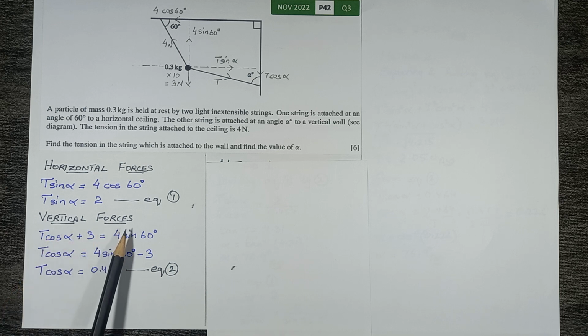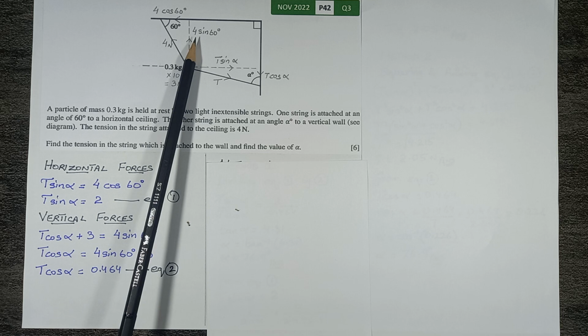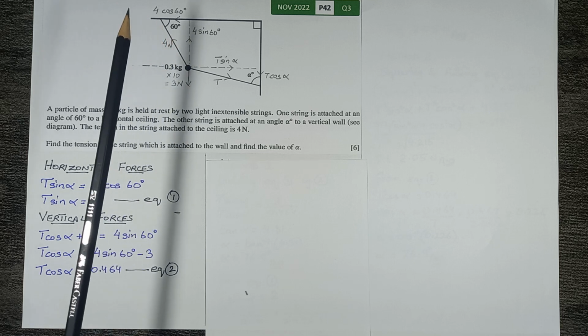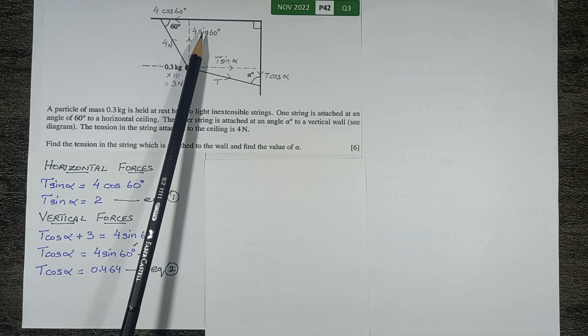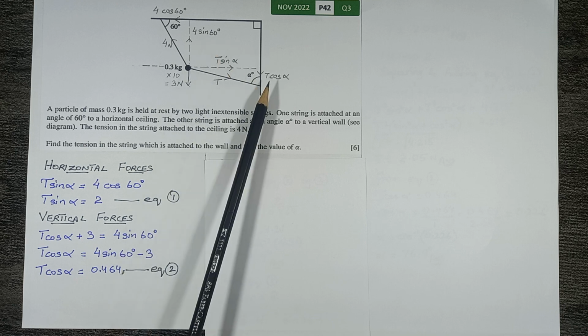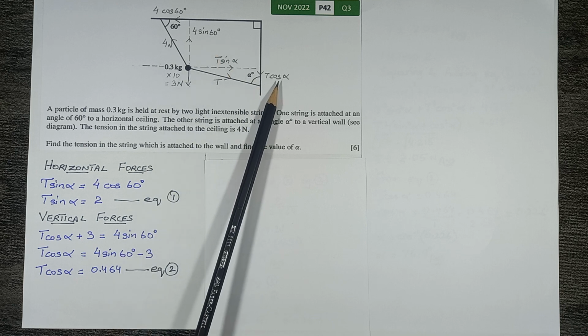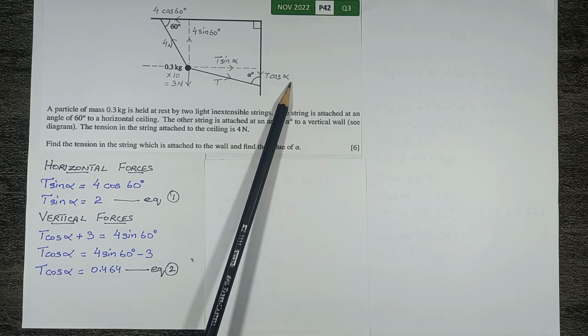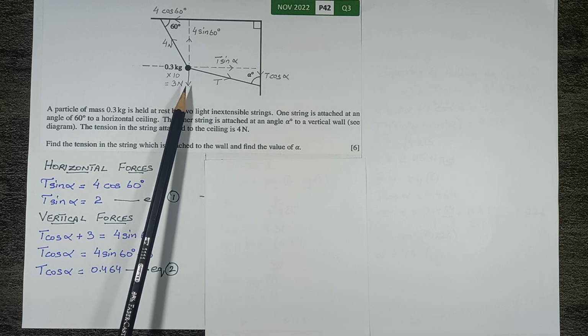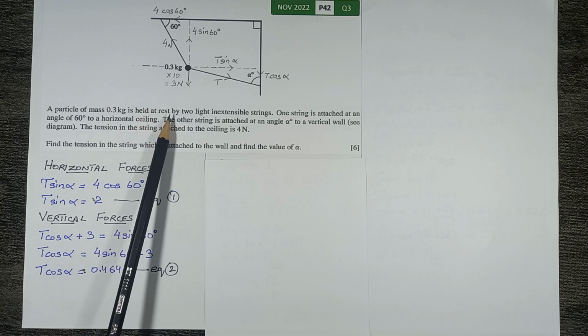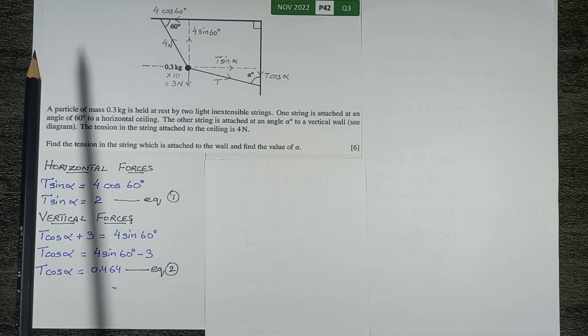From the vertical forces, if we just look at the diagram, we can see we have one vertical force pointing upward, which is 4 sine 60, and we have one vertical force pointing downward, T cos alpha, and the weight of the particle, 3 Newton, is also pointing downward.